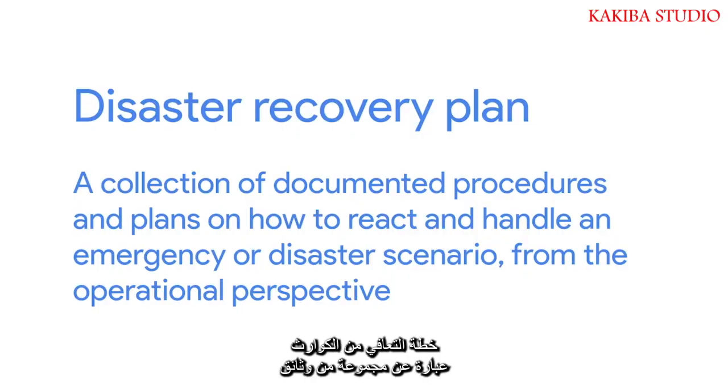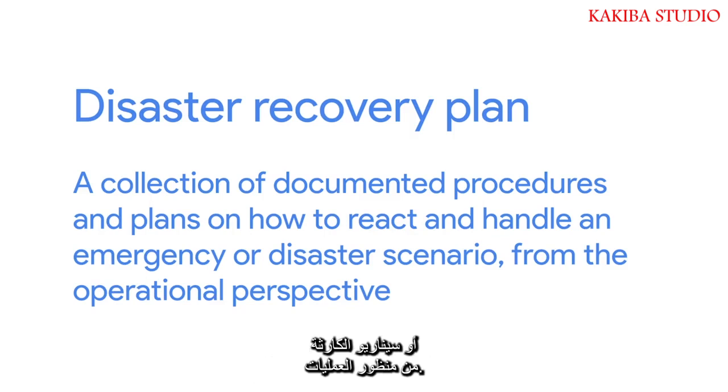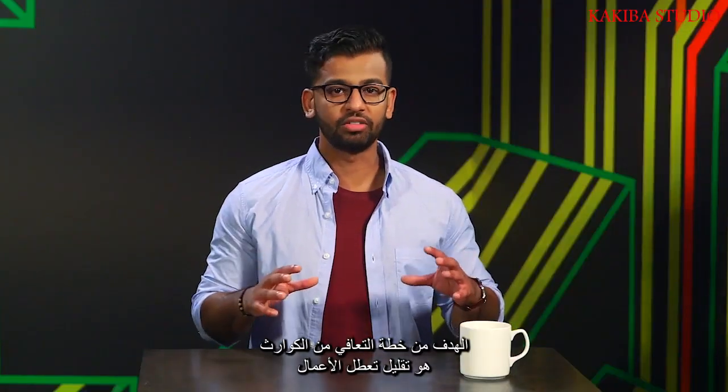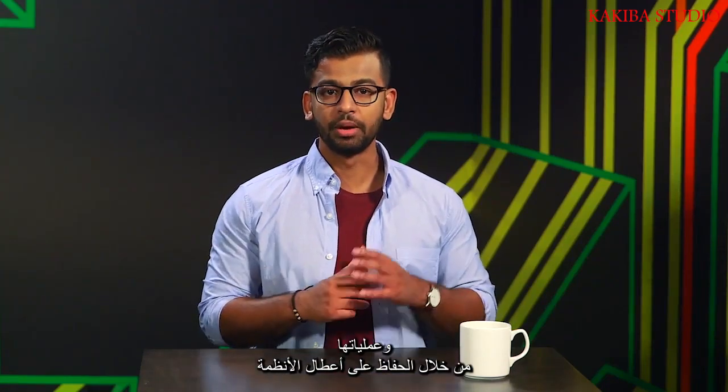A disaster recovery plan is a collection of documented procedures and plans on how to react and handle an emergency or disaster scenario from the operational perspective. This includes things that should be done before, during, and after a disaster. The goal of the disaster recovery plan is to minimize disruption to business and IT operations by keeping downtime of systems to a minimum and preventing significant data loss.